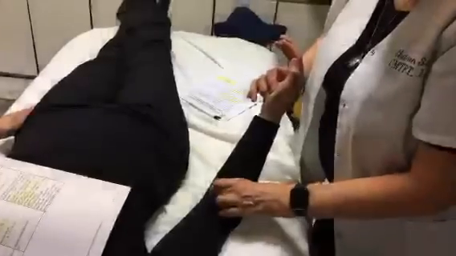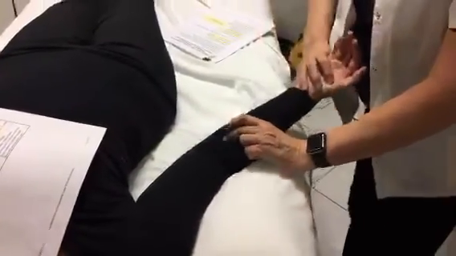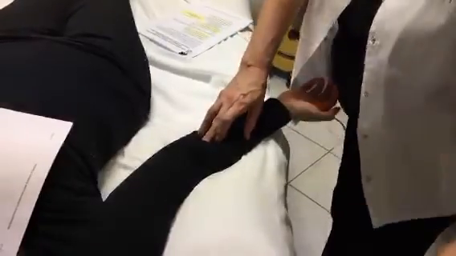Do you notice right there? I can feel there's a little resistance. So I can feel some dysfunction right there, right here, right there. So we've got some taut bands right there. It's not quite the attachment, it's a little bit below. So I'd say it's about right here.